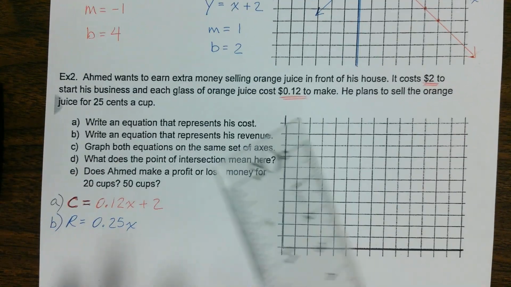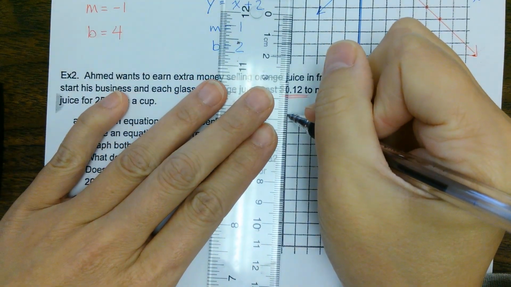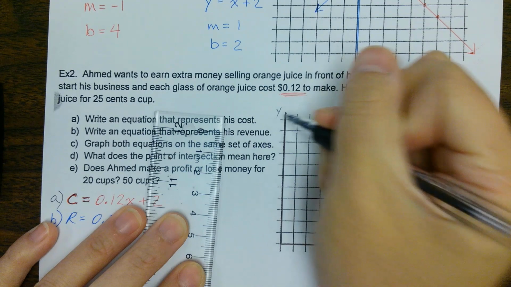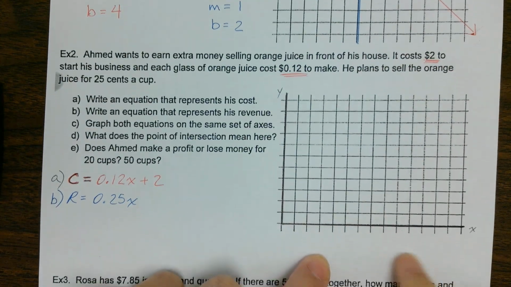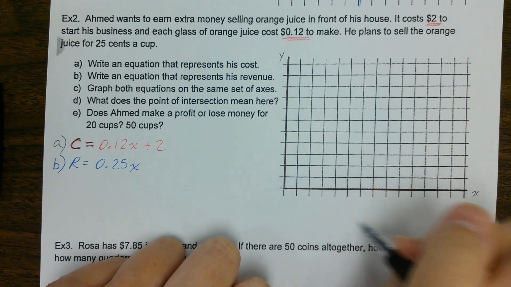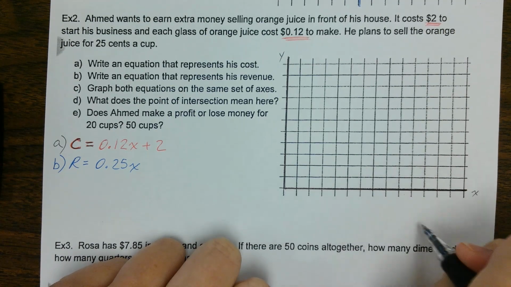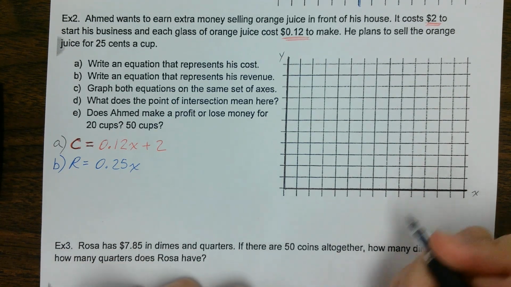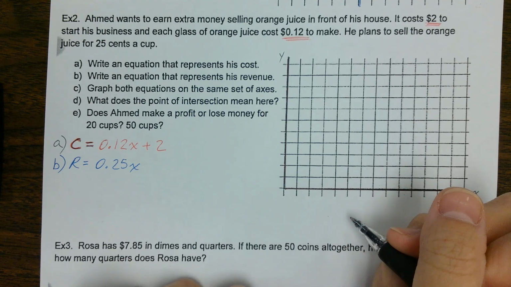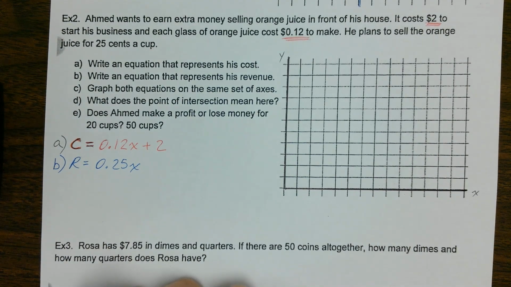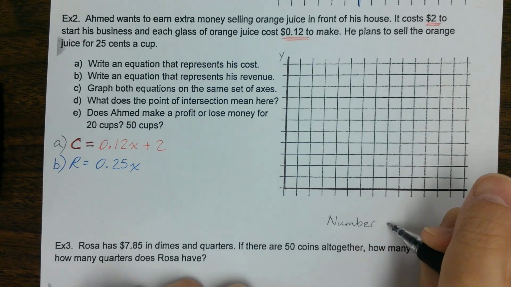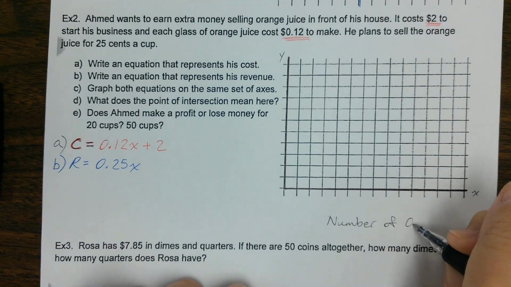Okay. So I have my axes. What's my independent variable? What would I label this? A title. What's my x-axis representing? Number of cups or number of oranges?